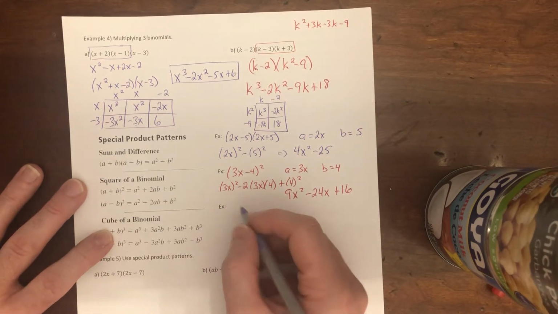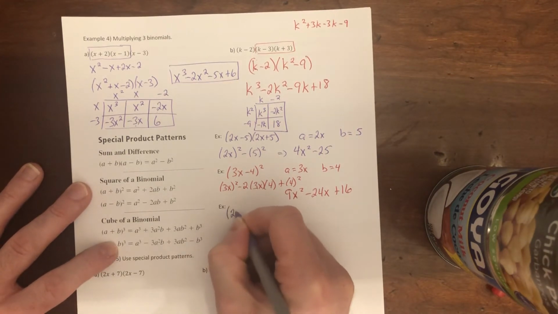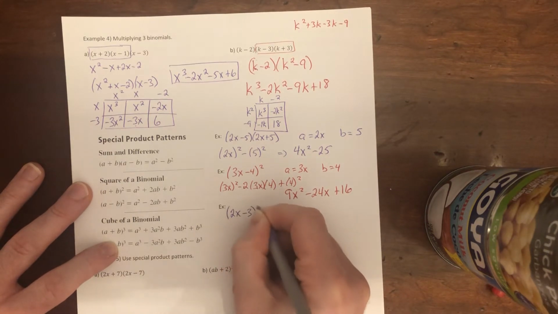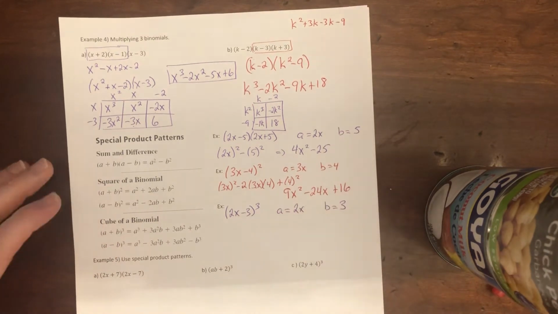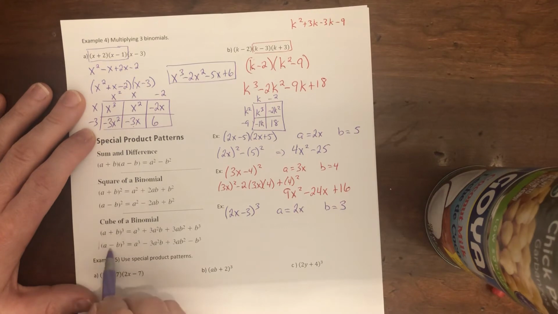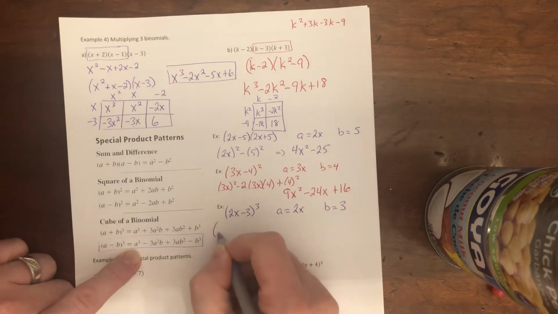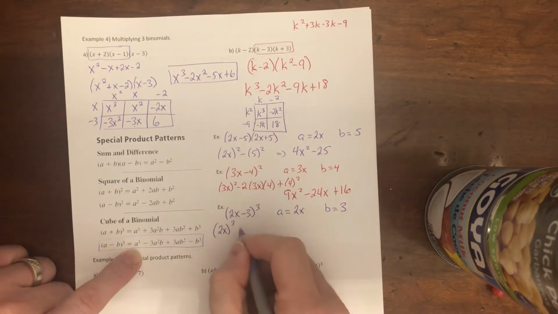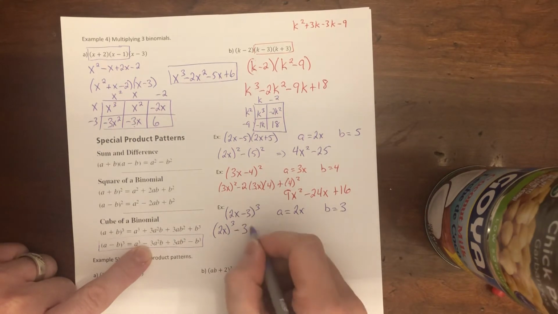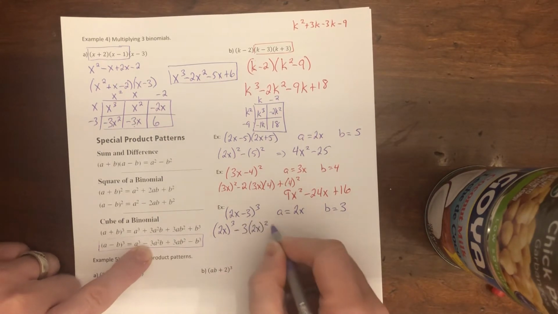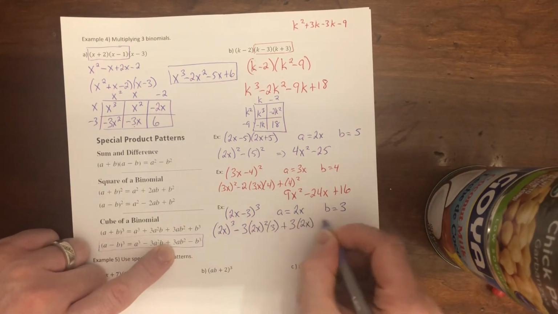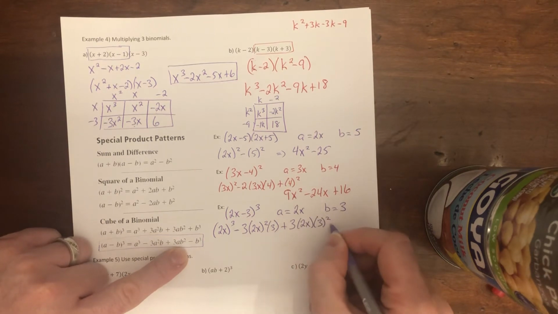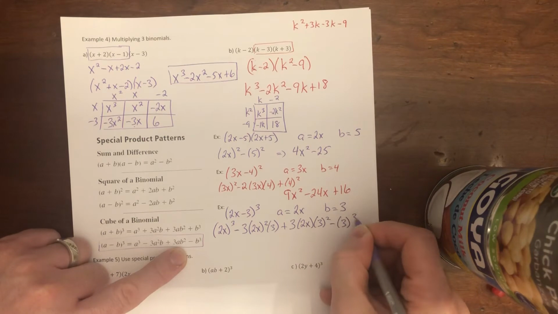So if I say, I don't know, we'll say (2x - 3) cubed. Our a in this case is 2x, and our b is 3. Notice here it's minus in the middle again, so we're going to follow this pattern. It's going to tell us to take our a term and cube it, minus 3 times our a term squared times our b, plus 3 times our a term times our b squared, minus our b cubed.